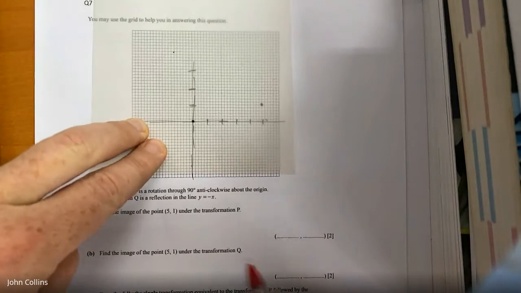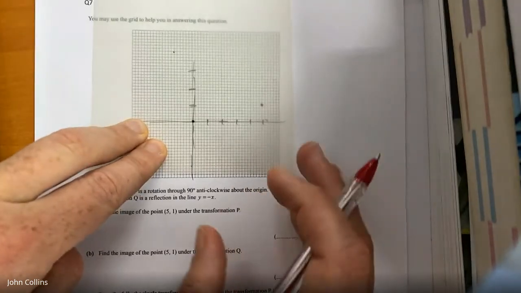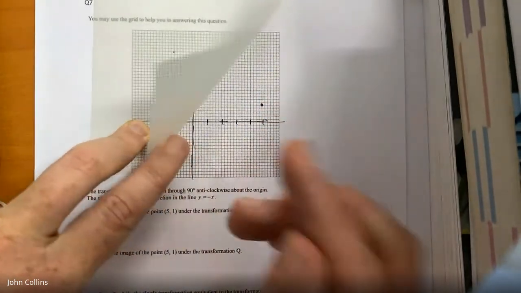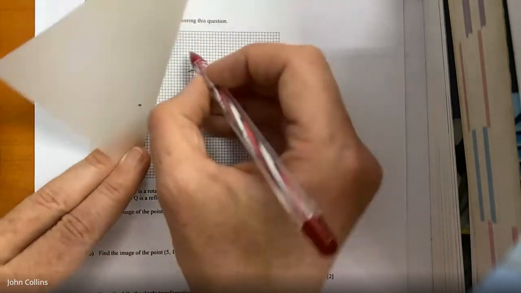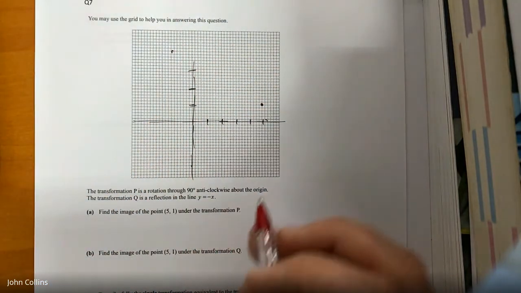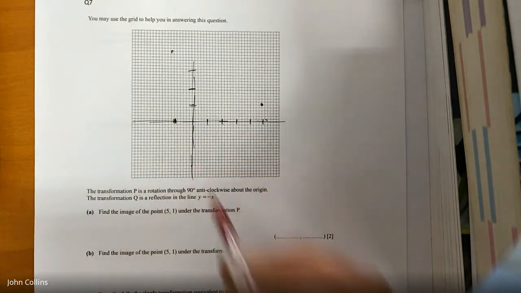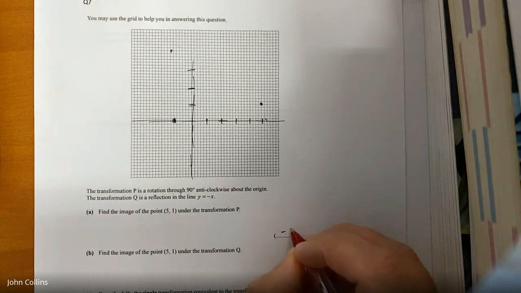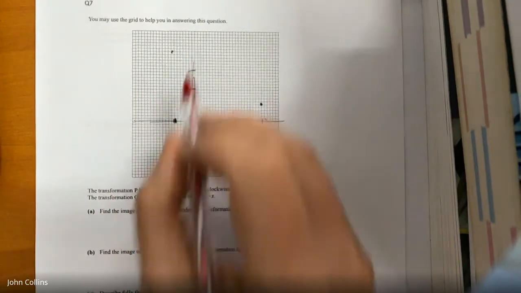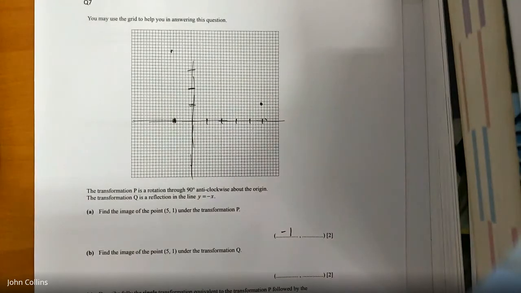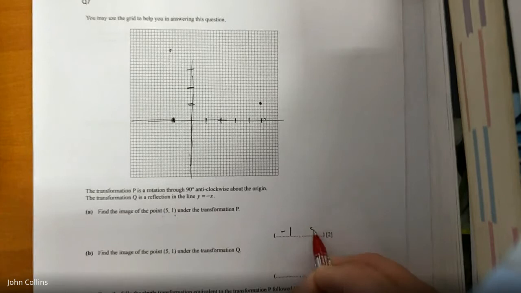Now it's got to have some relation to 5, 1. Okay, so it's somewhere up here. Now, even on my sketch, hopefully you can see that it's going to be around 1, or minus 1, should I say, on the x-axis. And it's somewhere up here on the y-axis. Where do we think it's going to be? It's going to be at 5. Look at the point. 5, 1. Minus 1, 5.